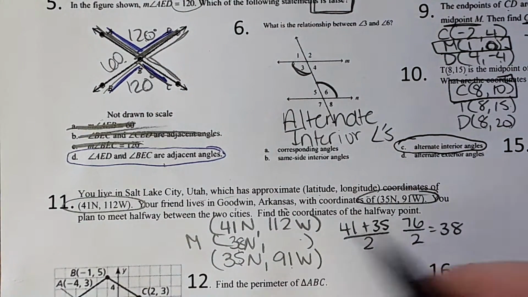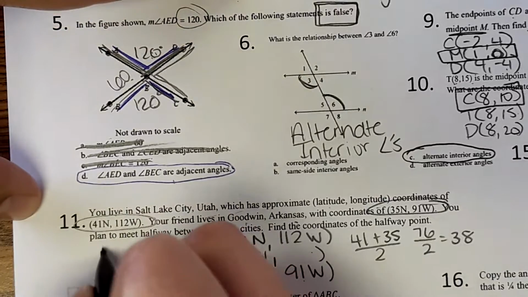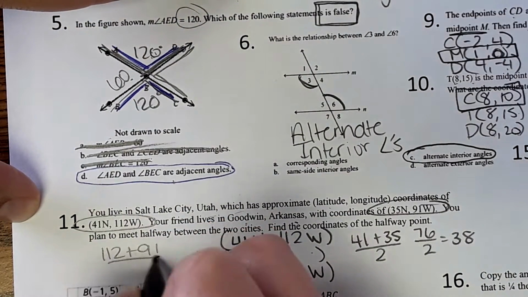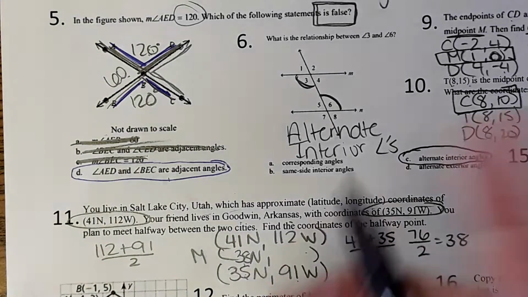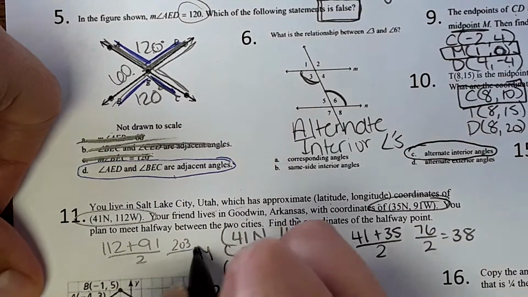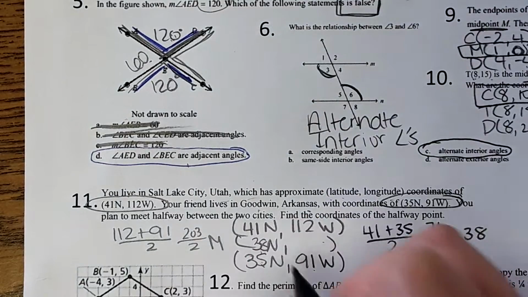And then 112 and 91, just add those together. Is it 101.5? Yes, so this comes out to 203 over 2, and then divide it by 2, you get 101.5.